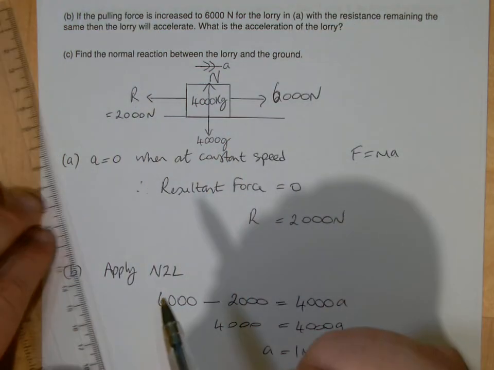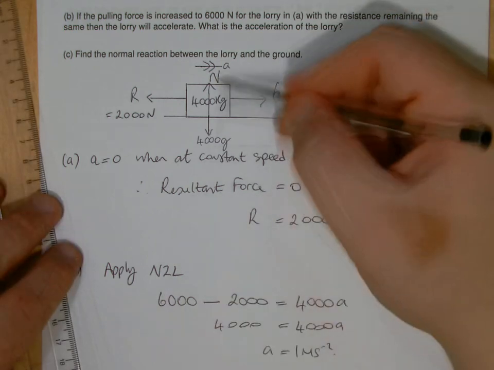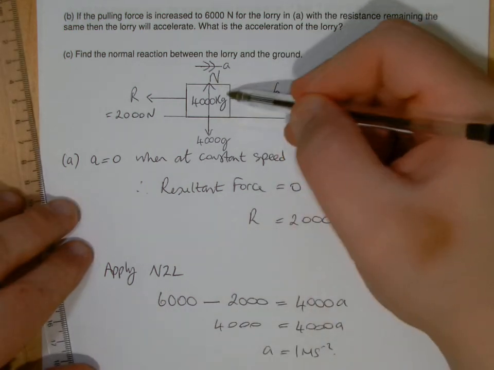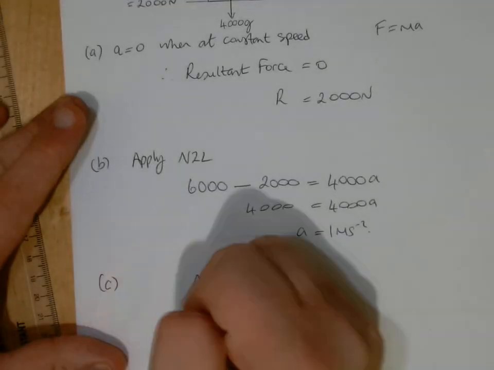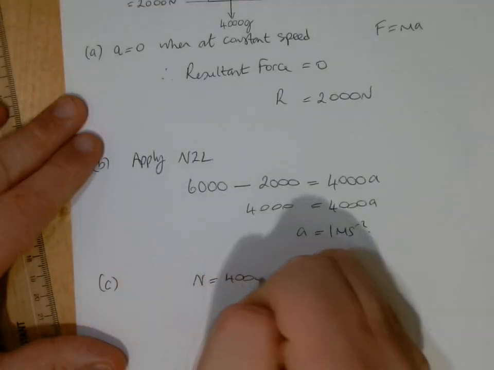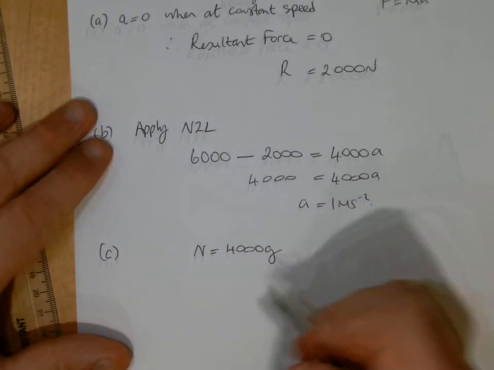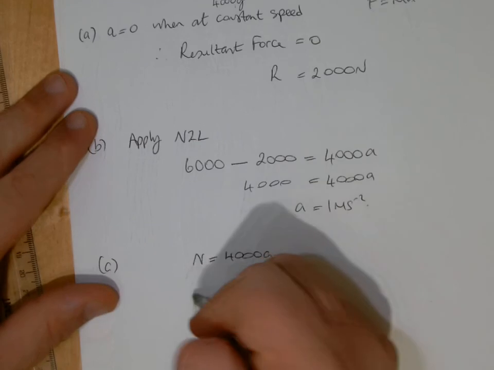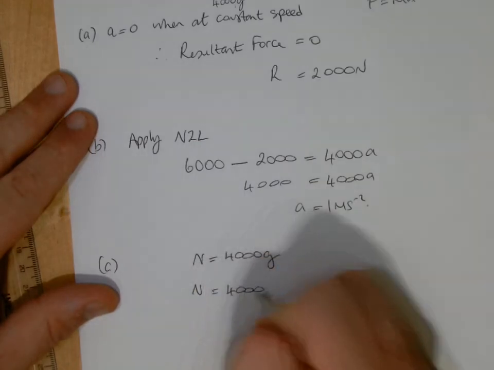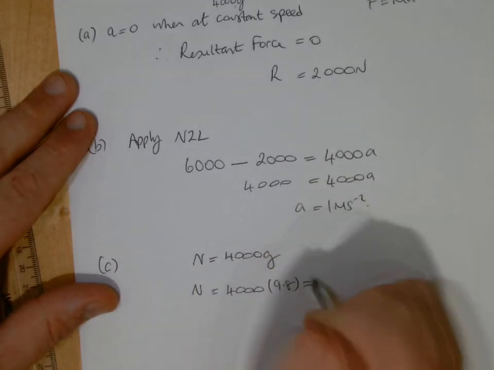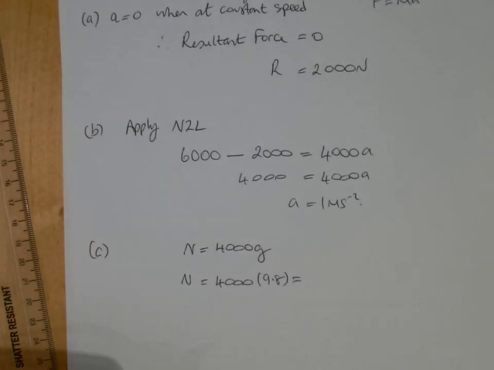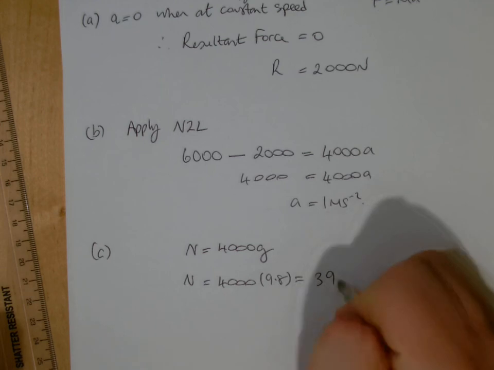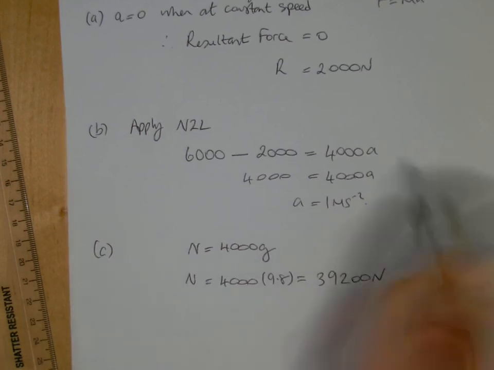So N for normal reaction, and of course they've got to balance, because that road is supporting that truck. So in other words, N has got to equal 4,000g. The normal reaction will balance that. So N will equal 4,000 times 9.8, which will equal 39,200 newtons.